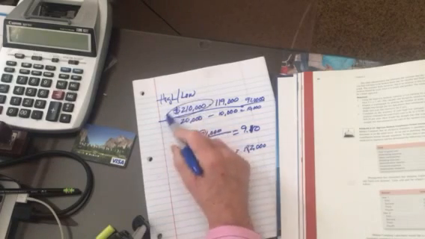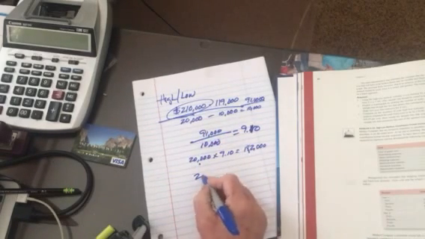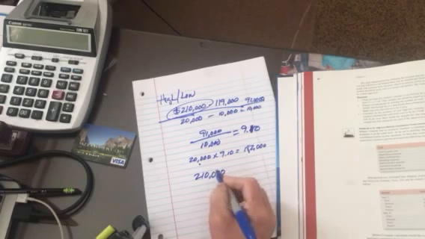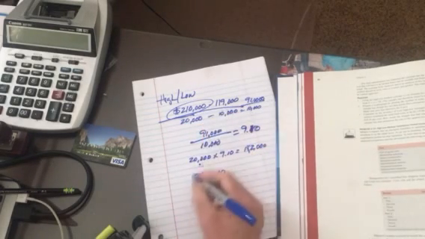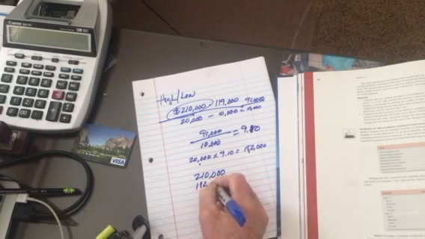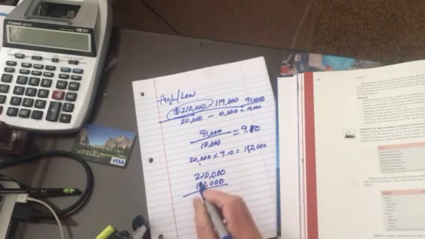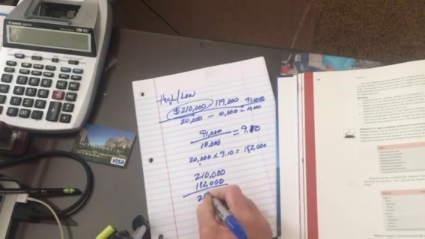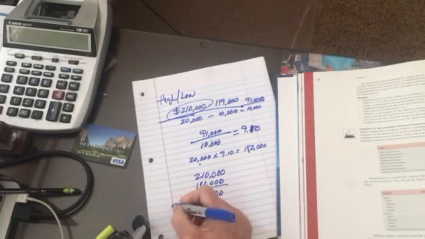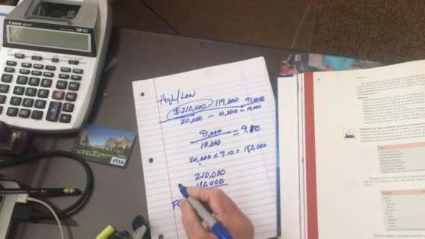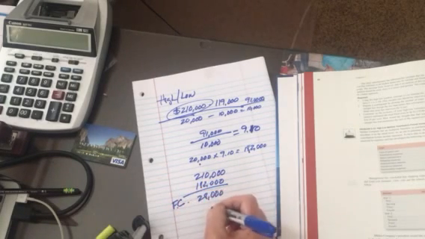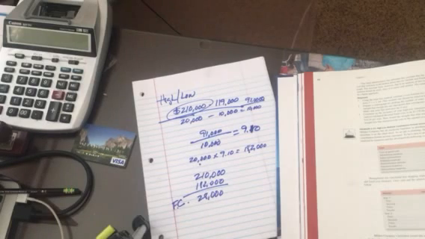Now we knew that the total cost was 210, so it's easy to find the fixed portion, because we just take the total cost of 210 and subtract out what we've just determined as the variable cost, and we come up with $28,000. That's the fixed cost, the fixed portion of our cost. So that is step 1.